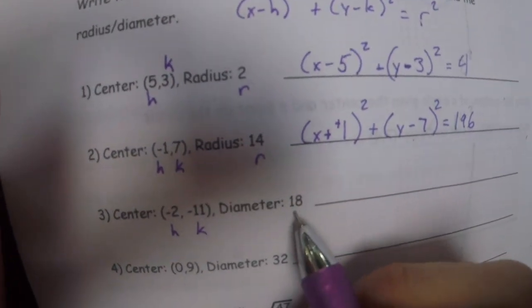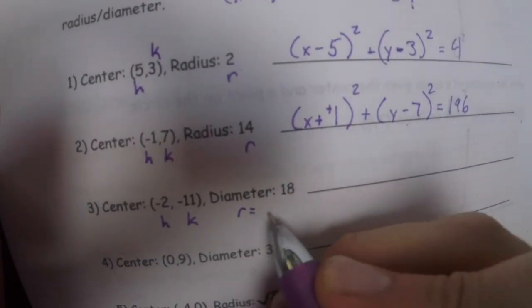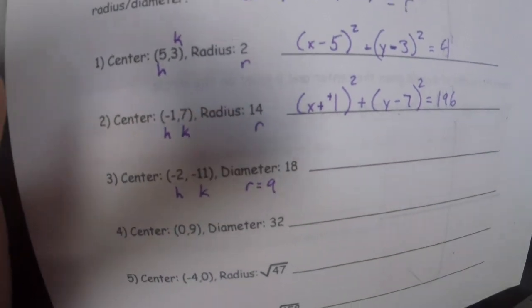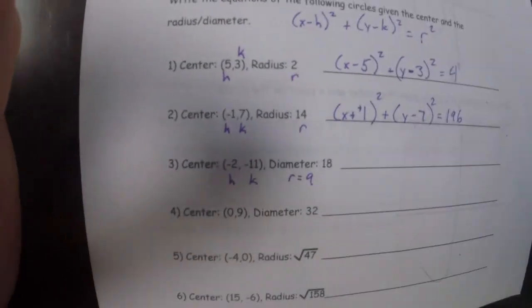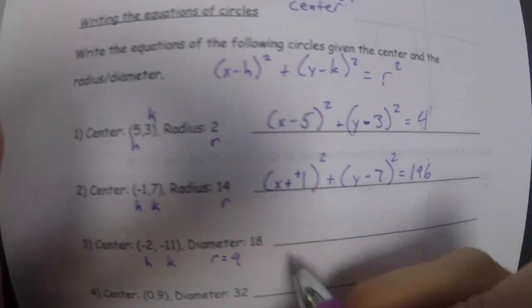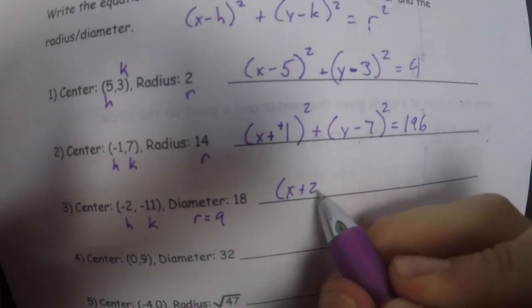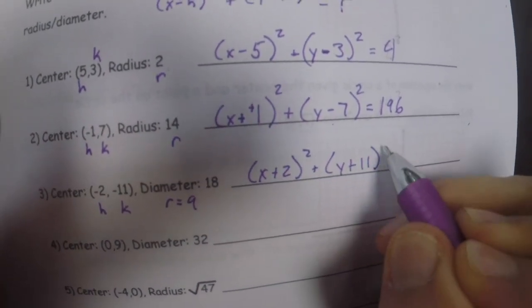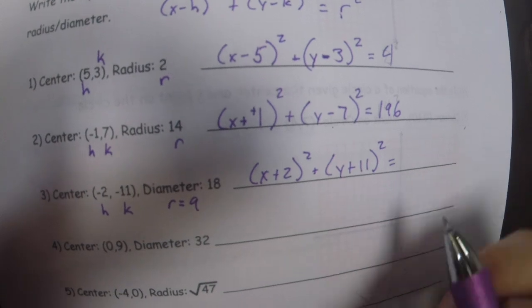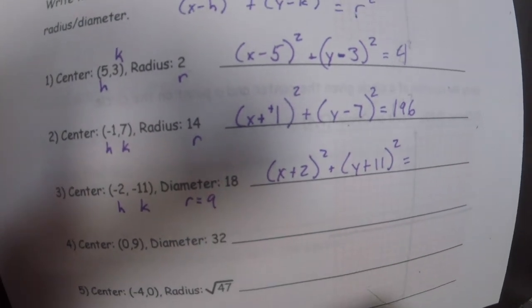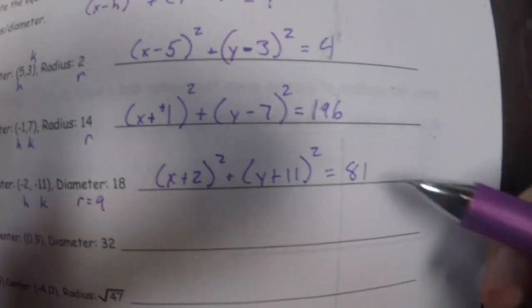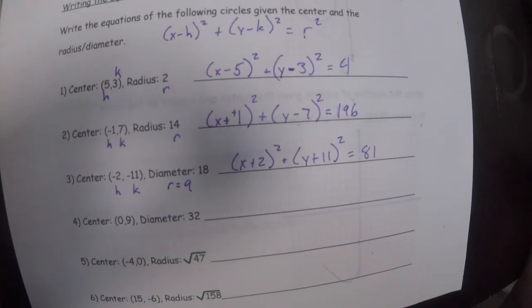But if the diameter is 18, that means my radius is half of the diameter. And half of 18 is 9. So pop this into the equation, and we get x plus 2 squared plus y plus 11 squared equals 9 to the second power, which is 81. And there's the equation of that circle.